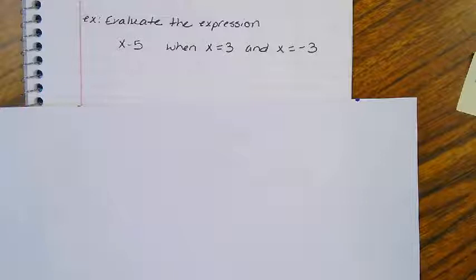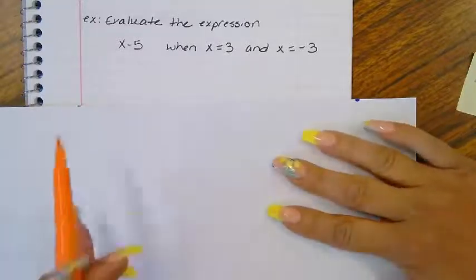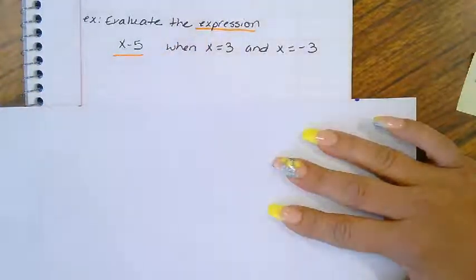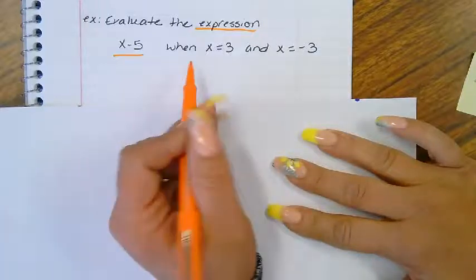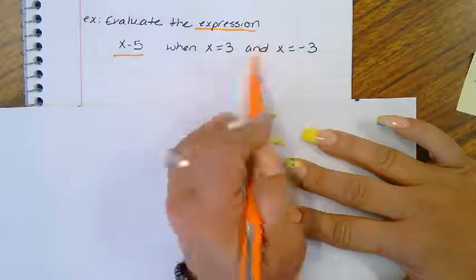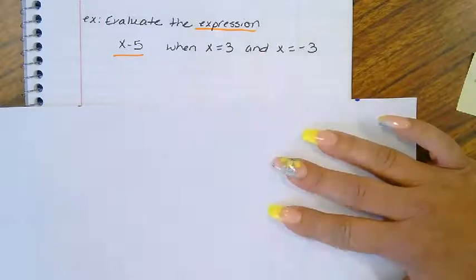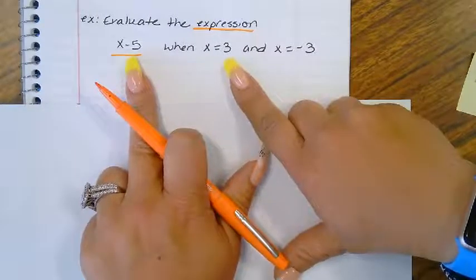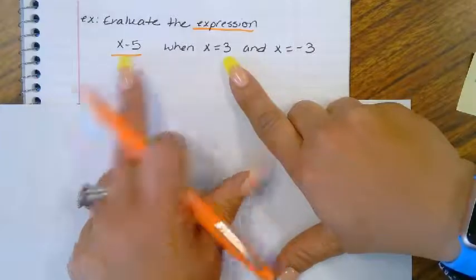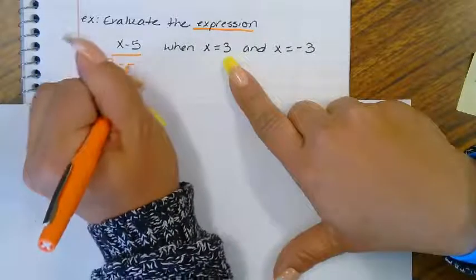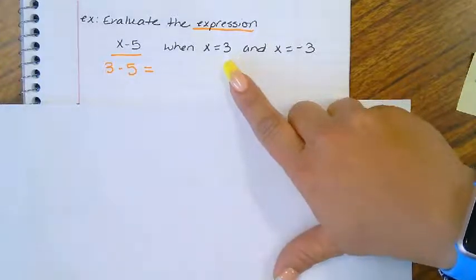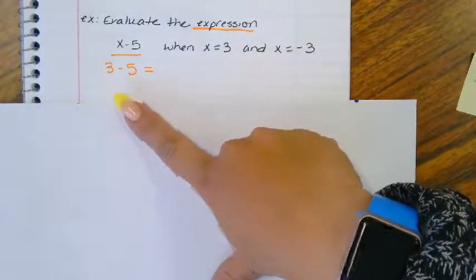So we're evaluating the expression, which means we're going to be given our expression, which is this. So our expression is x minus 5. Then it's going to give us 2 separate numbers for x. So we'll have 2 separate answers. So instead of x minus 5, if we're going to put in a 3 for x, we're going to get 3 minus 5. Okay? So that's the first one. So let's just solve that. So it's 3 minus 5, you guys.